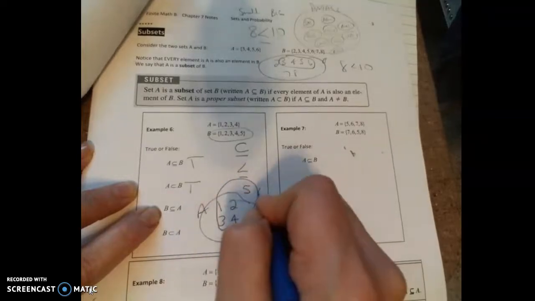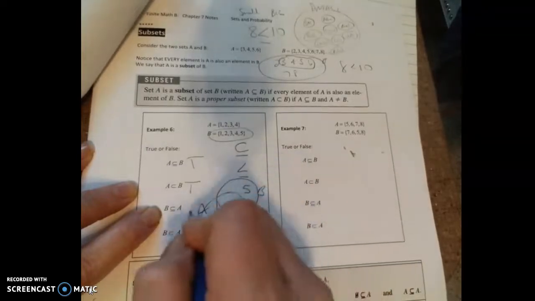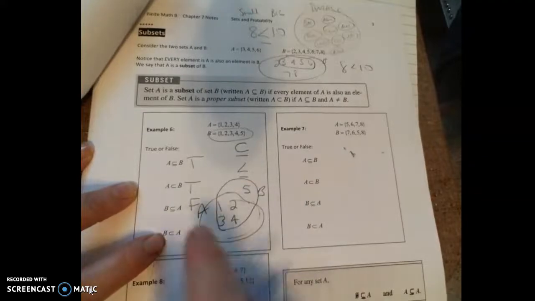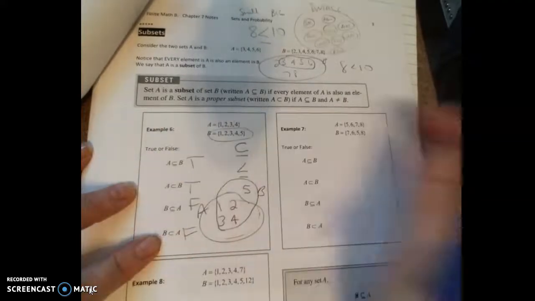Here's set A. Here's set B. B has part of it, but it also goes outside. False. And obviously it's not less than or equal to either. So that's false. Okay. So that would be subset.